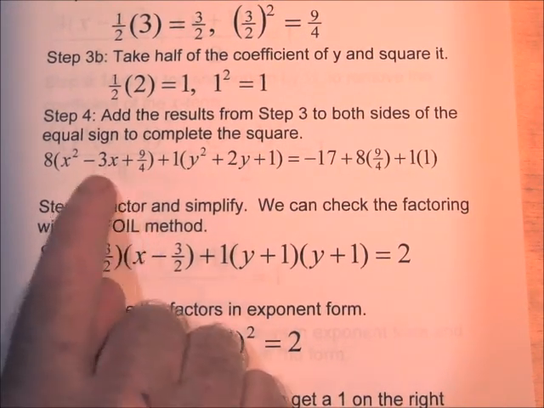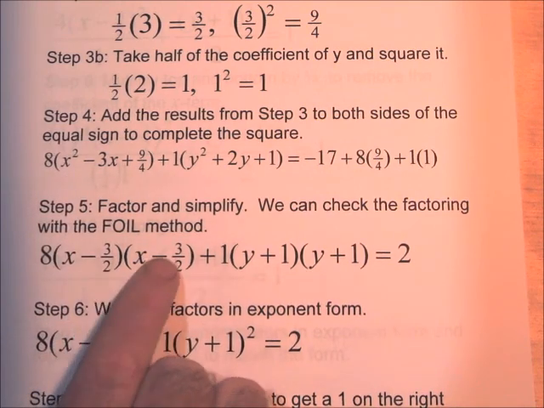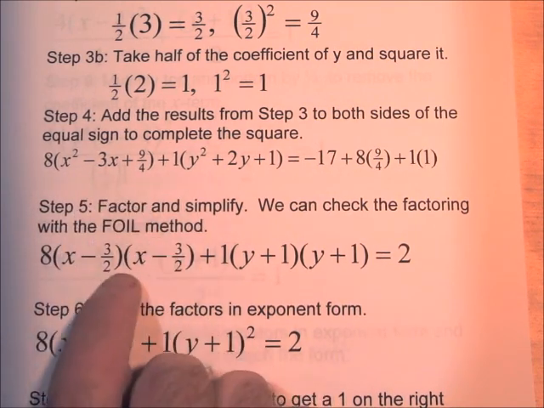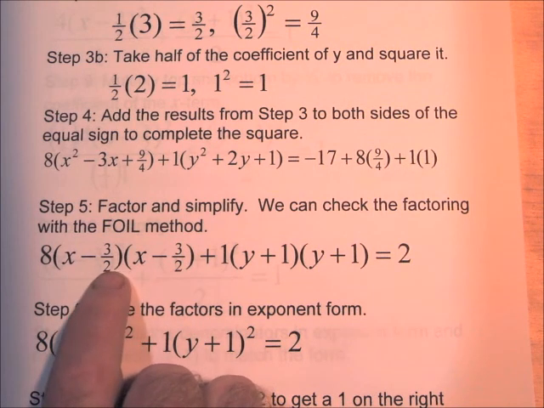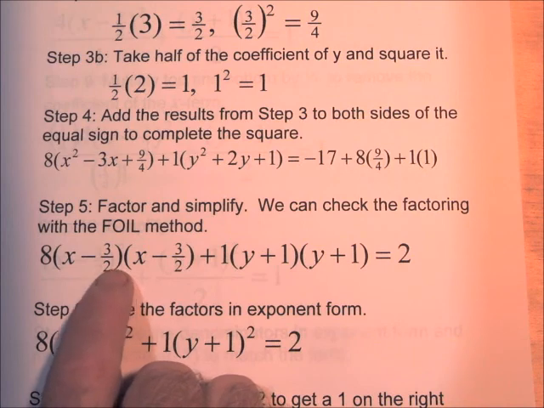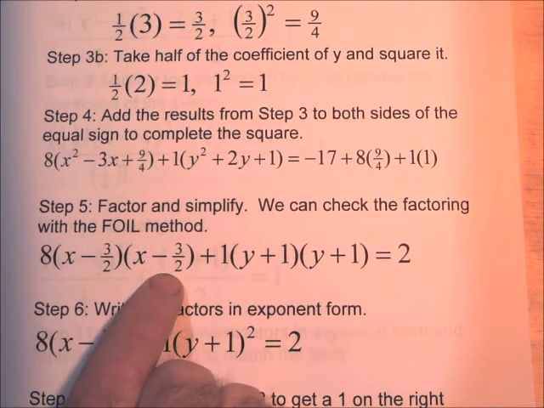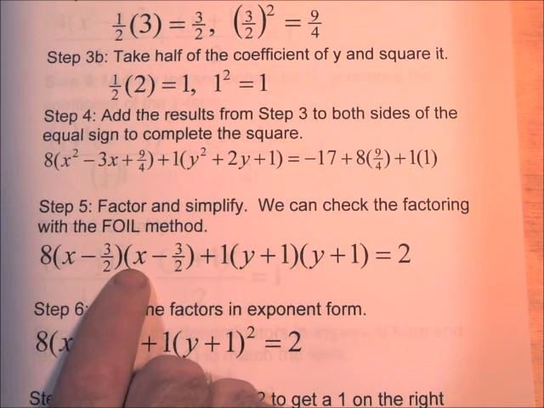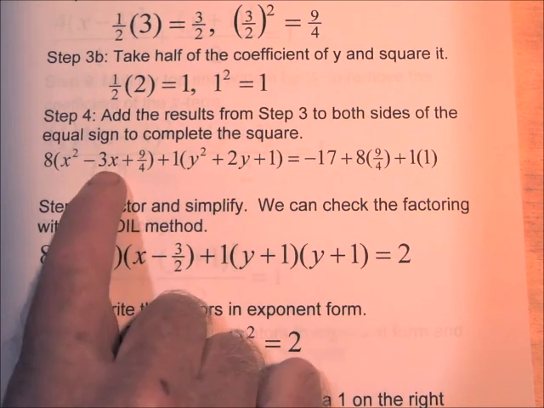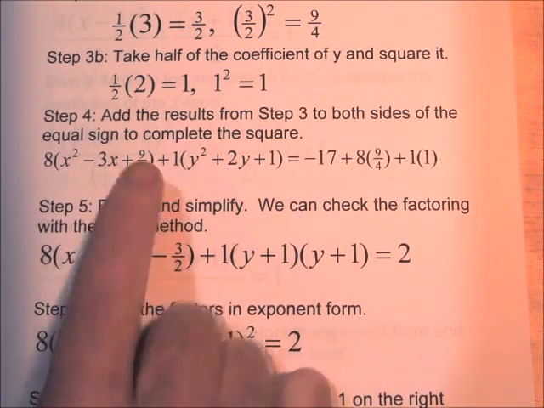We need two numbers. x times x is x squared. We need two numbers that multiply to 9/4 and add up to negative 3. And the numbers that work are negative 3 halves and negative 3 halves. And you can check by multiplying. x times x is x squared. Outer product is negative 3 halves x. Inner product is negative 3 halves x. Add those, you get negative 6 halves x, which reduces to negative 3x. Last times last, 3 times 3 is 9, 2 times 2 is 4.